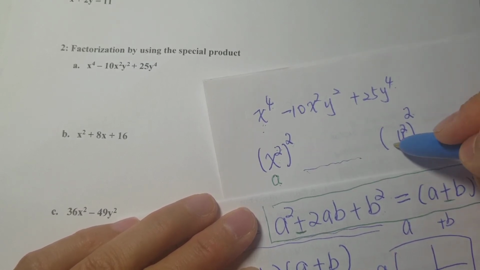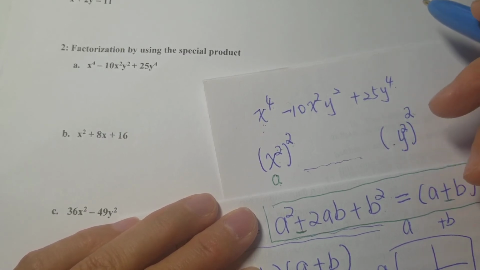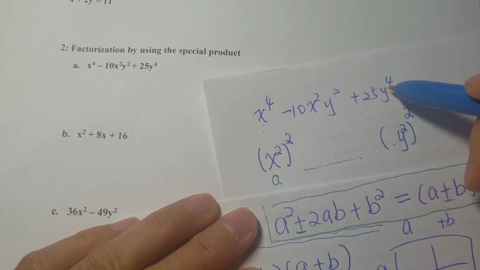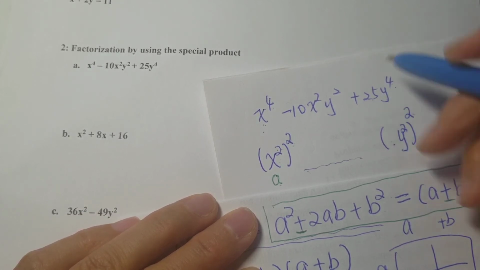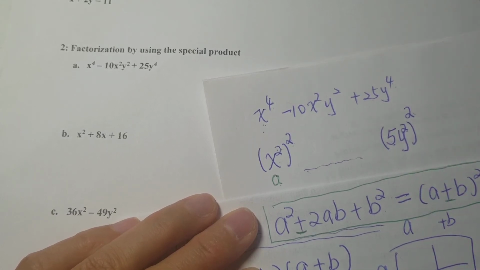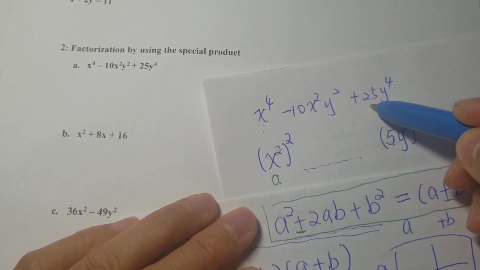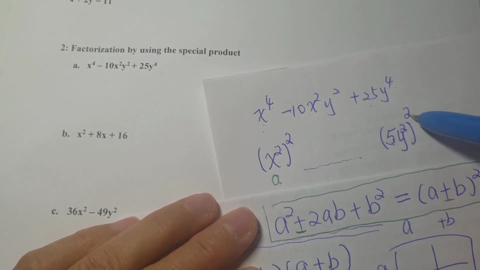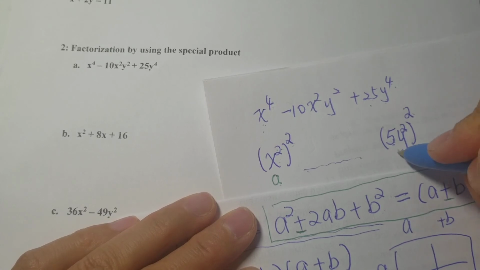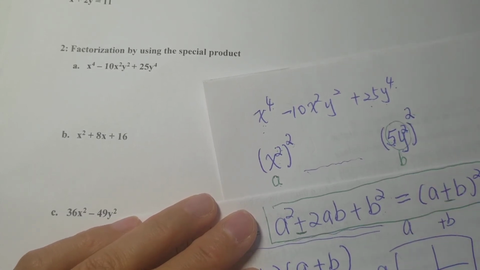And we need to find the number to put inside here, where the number squared equals 25. Let me just use 5 here. So 5 squared equals 25. y squared squared equals y to the power of 4. That gives us the information. The b is just 5y squared.